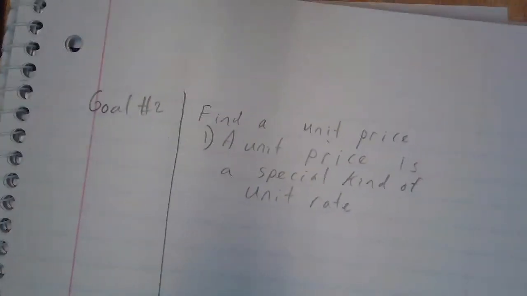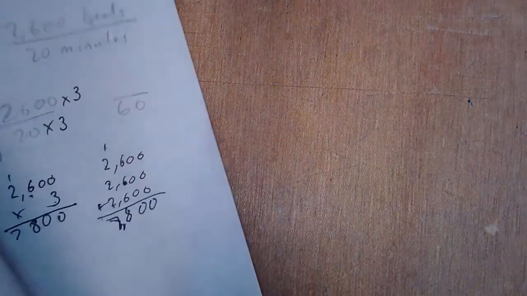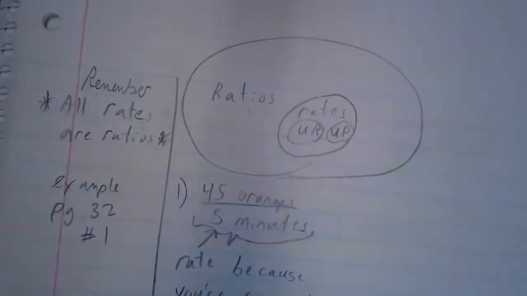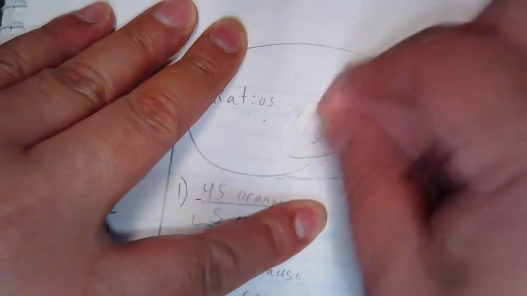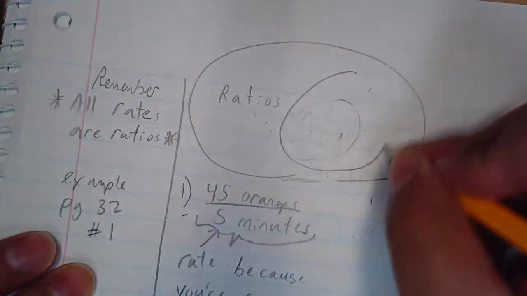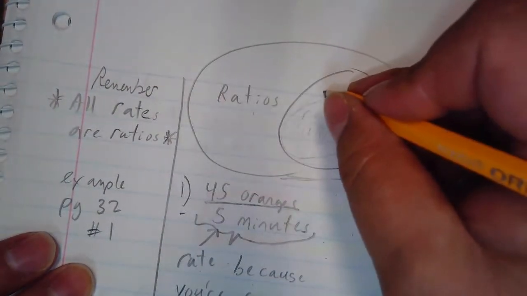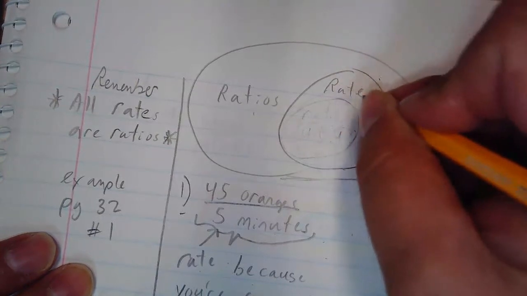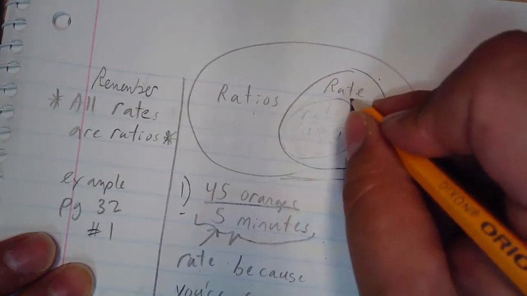And saying what I just said right now, you know what? I'm going to make a correction to what I did earlier. Okay. I hope you did it in pencil. All right. All rates are ratios. Then you have rates.